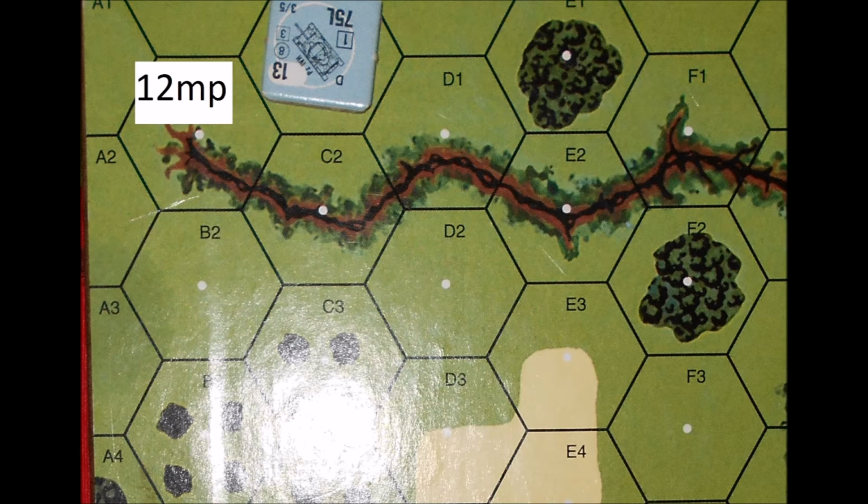If the tank were to go through a woods gully hex, it would have to pay half its MP and roll for bog going through the woods, and then 3 MP to enter the gully hex. To continue down the gully would cost 3 movement points per hex.